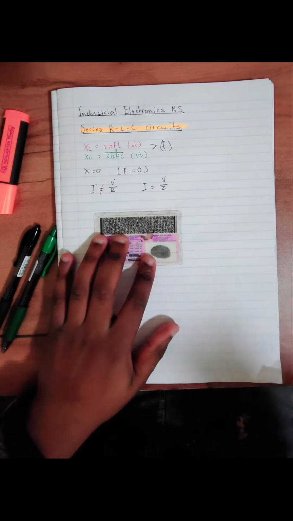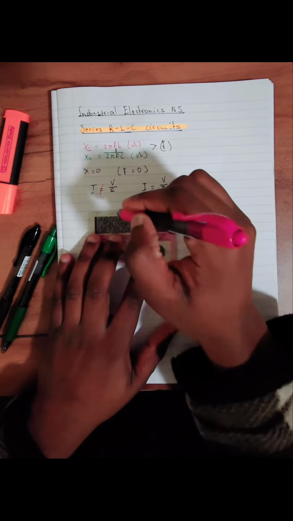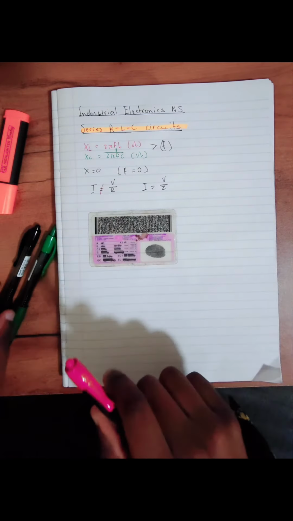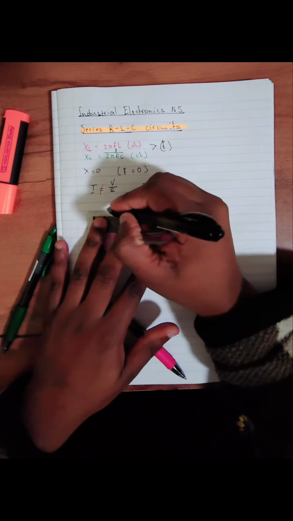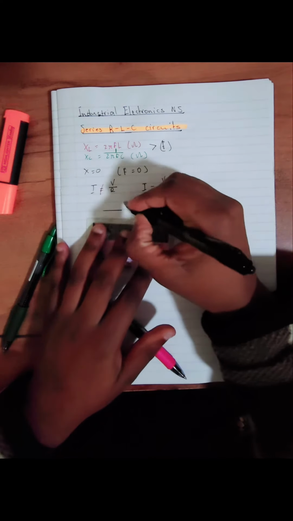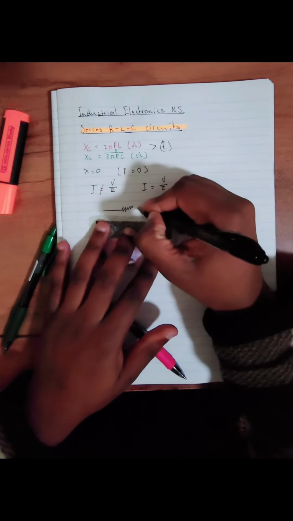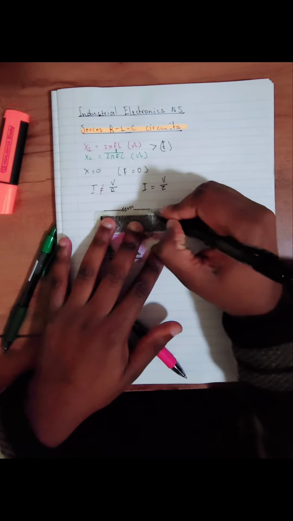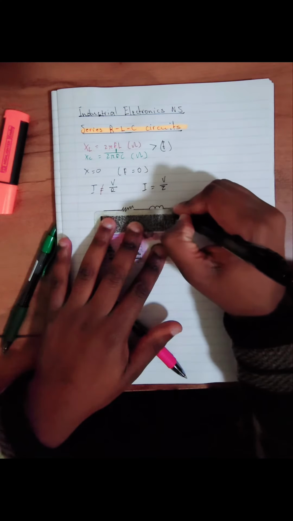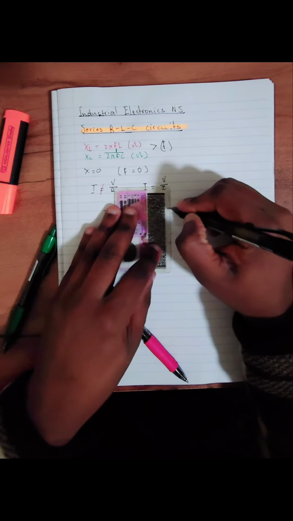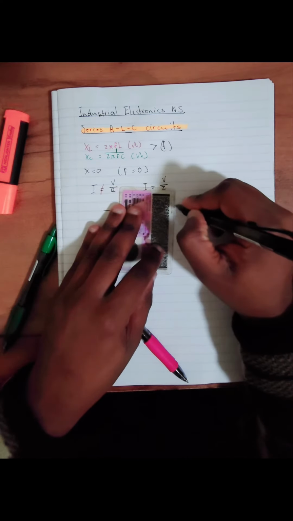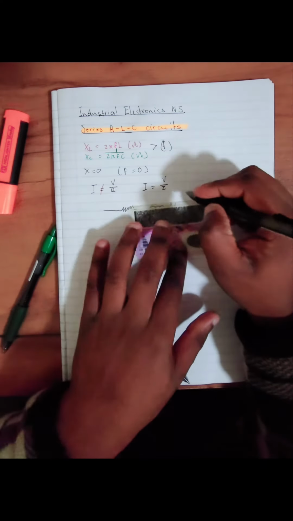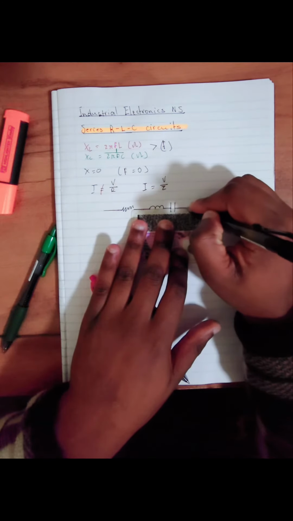Sorry guys, I'm using my driver's license, I misplaced my ruler somewhere. So we have a resistor, we have an inductor, then we have a capacitor. That is why we call it a series RLC circuit.